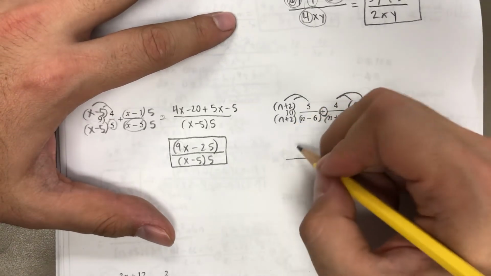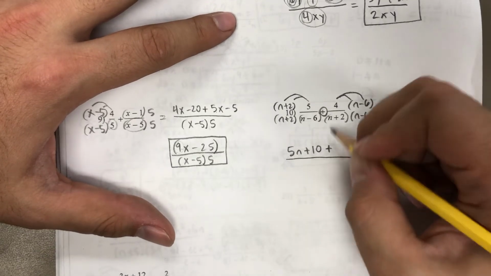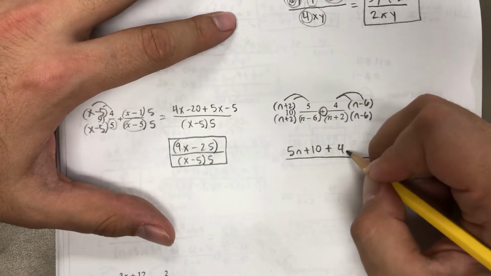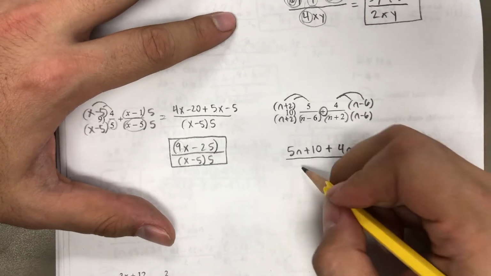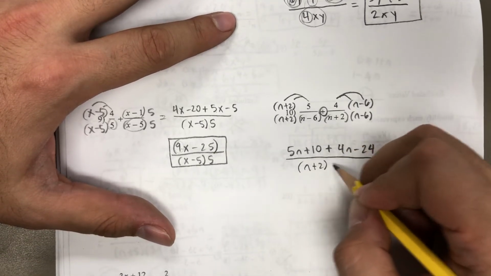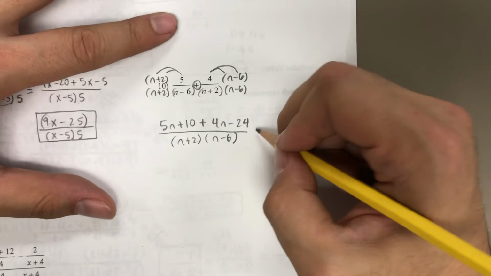So 5 times n is 5n, 5 times 2 is 10, plus 4 times n is 4n, 4 times negative 6 is negative 24. And then we still have that factored bottom, n plus 2, n minus 6. Do not multiply it in. Leave it factored. All right, so next up, combine like terms.